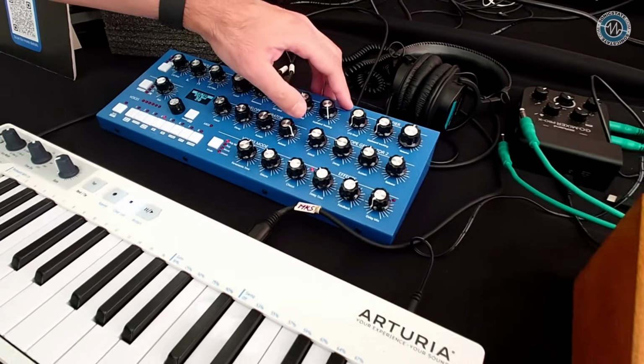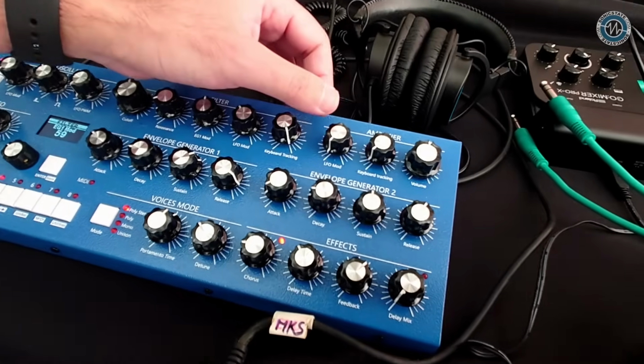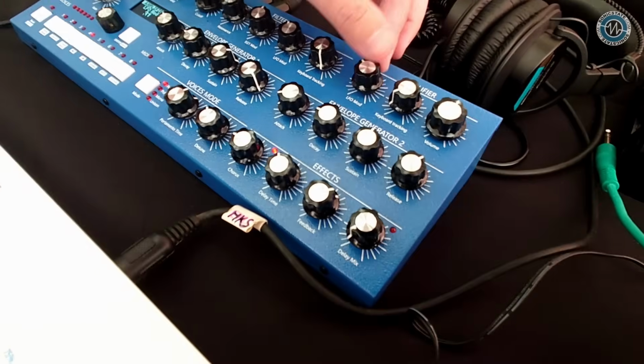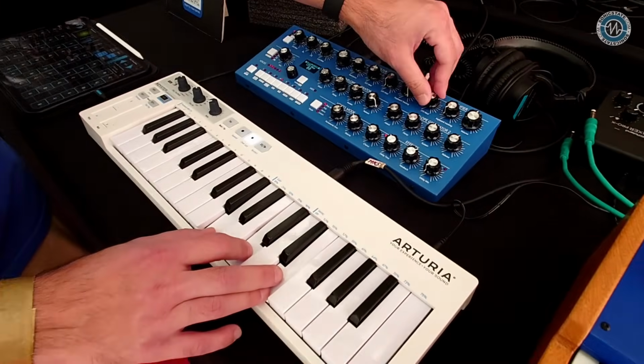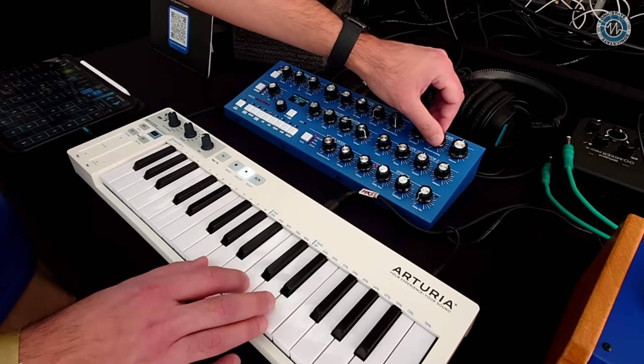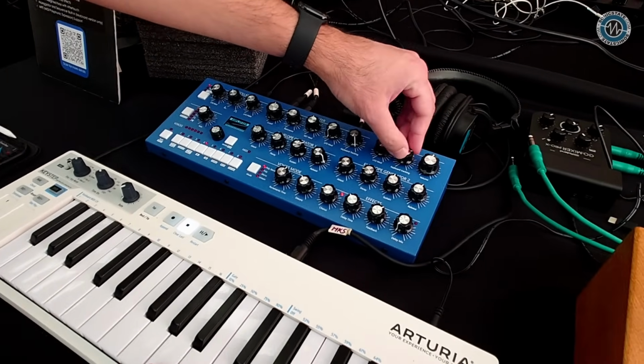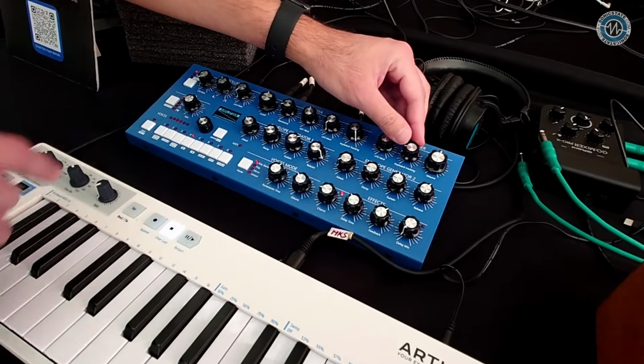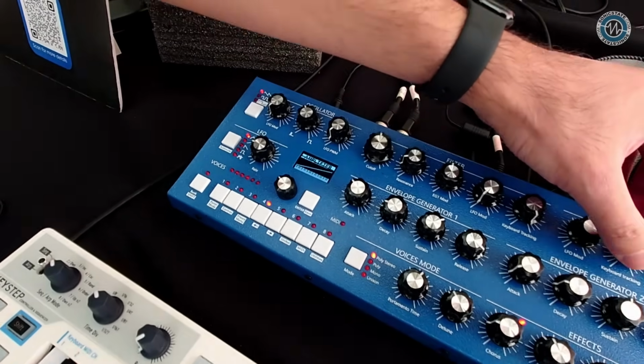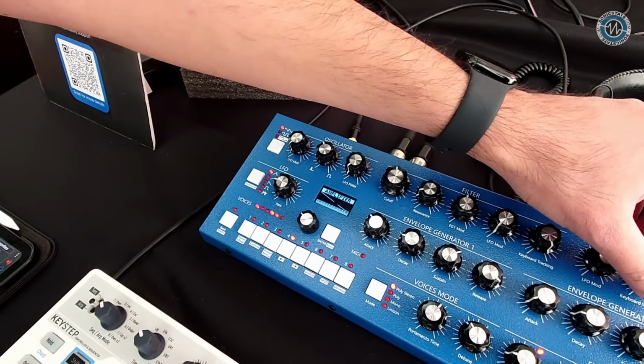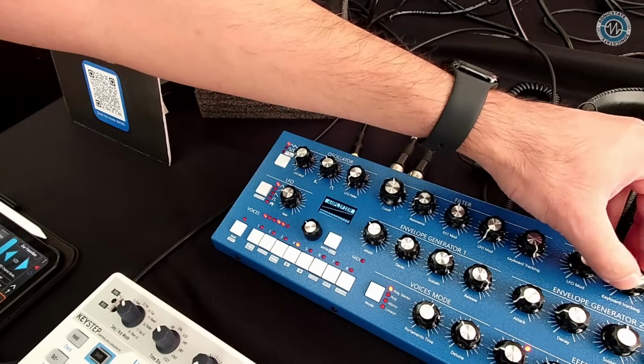We have an amplifier, voltage control amplifier, which can be modulated with the LFO, for instance. And it has keyboard tracking as well. You can see in the screen, it shows a representation of what you're changing.